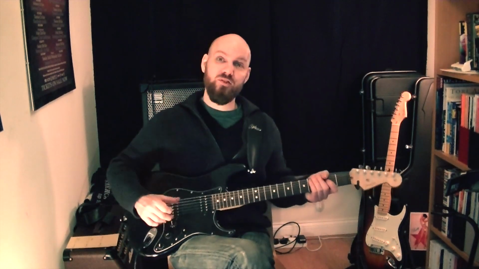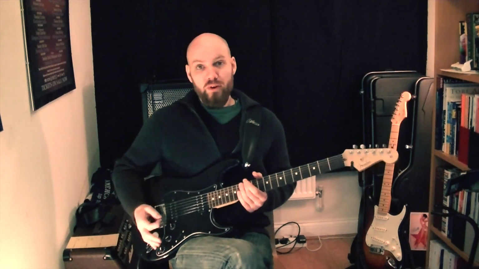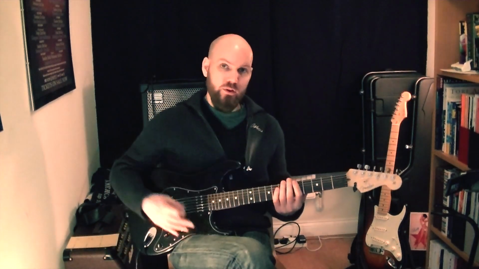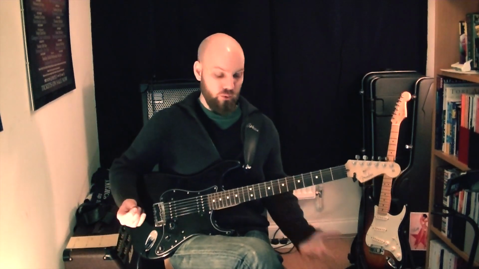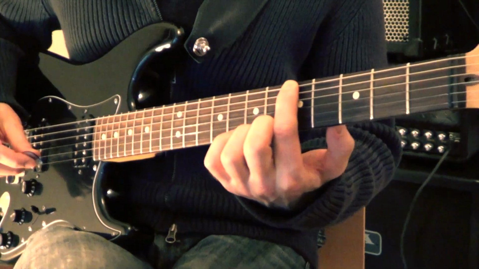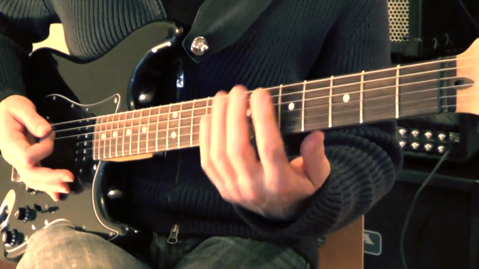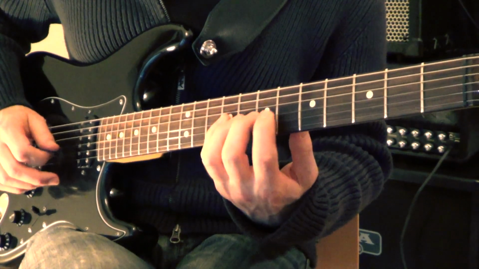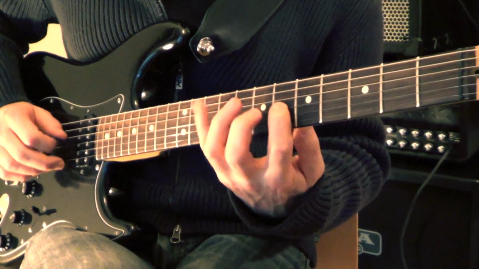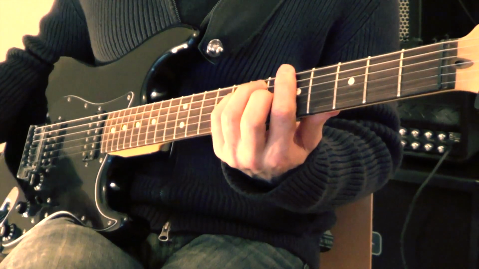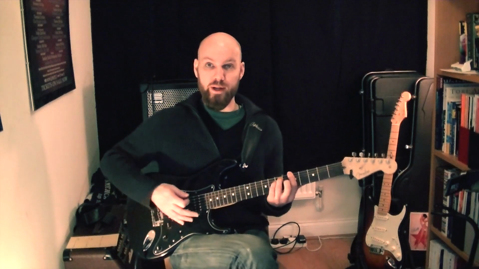So let's get started. The first example we're going to talk about is a Mixolydian. Now, if you've seen the previous lessons, which hopefully you have, you'll know that there's an A here, 5th fret of the low E string, and actually there is a Mixolydian shape and we can play it, and it's a major mode as well, so that works fine.